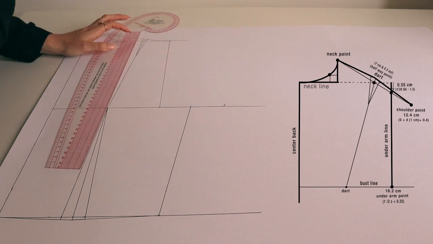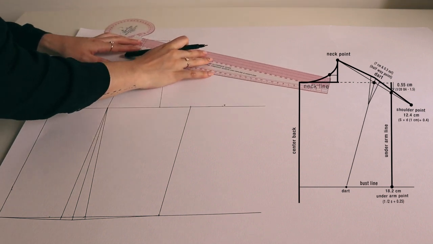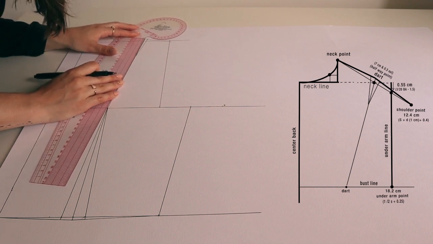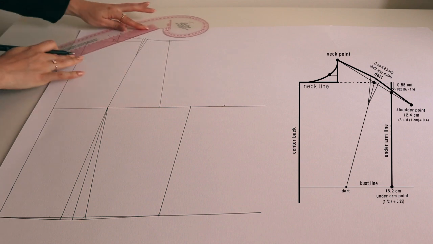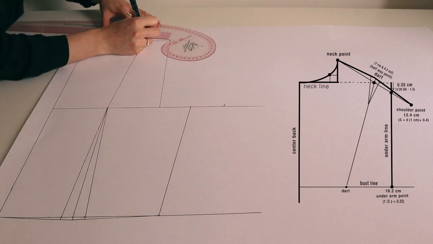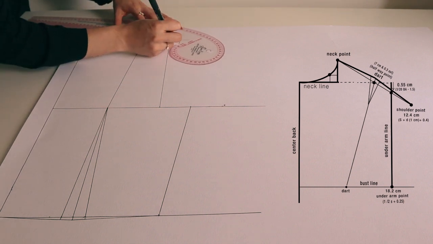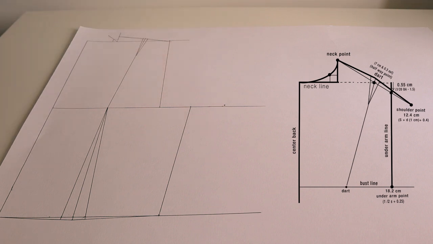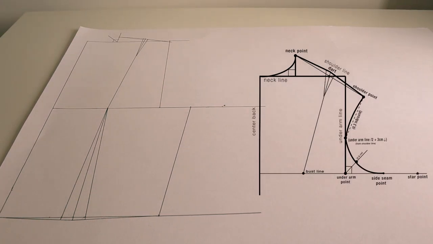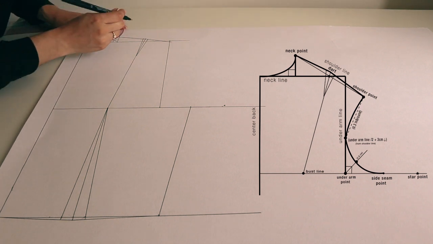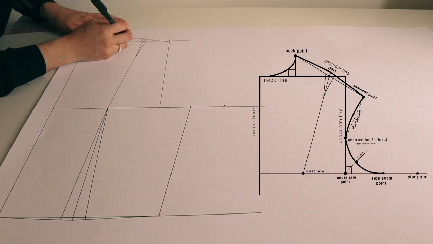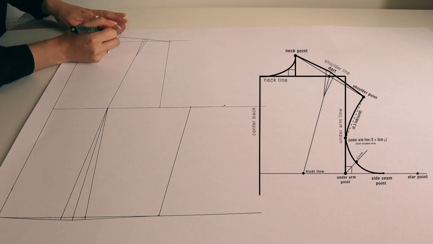After, we're going to add a 3 millimeter length to the middle of the dart, and then connect those points to the edge of the line, so to the neck point and to the shoulder point. So this will make sure that when you fold your dart, it will fold properly. Up next, we're going to round the neckline, connecting those 2 points that we did prior, as it shows in the image on the side. You can use your curved ruler, or you can do it by hand.